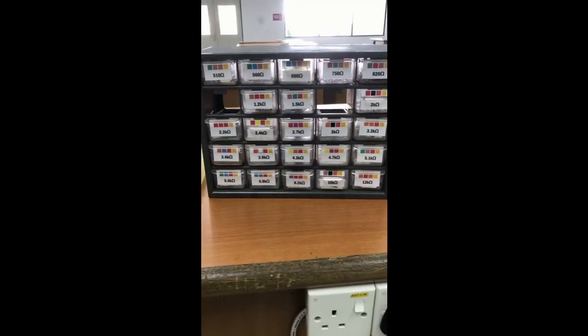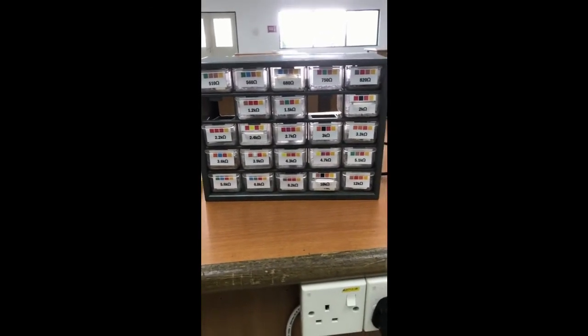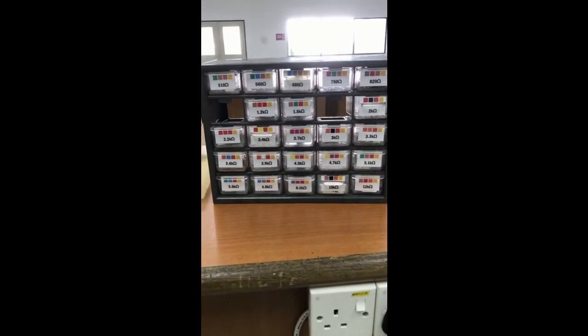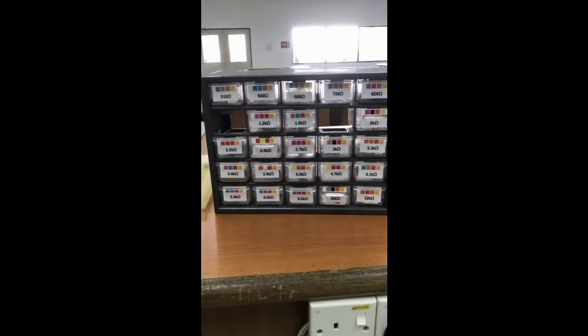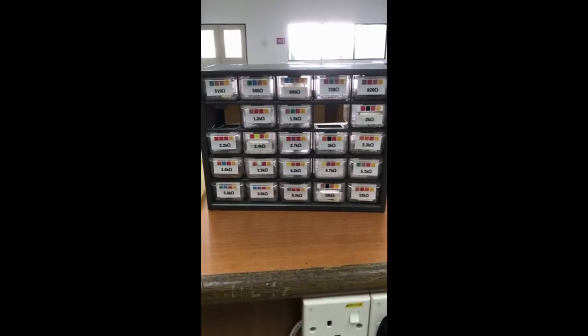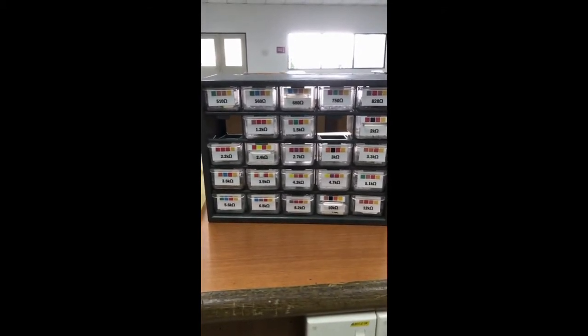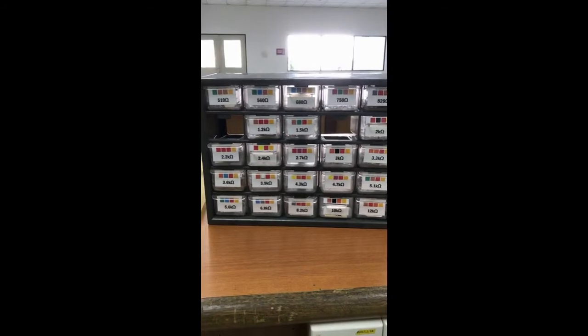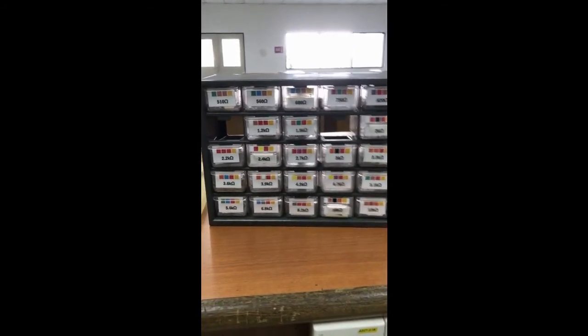This is a set of resistors, and the resistors have their labels on the box. To use a resistor, you just pick one and confirm it by using a multimeter.